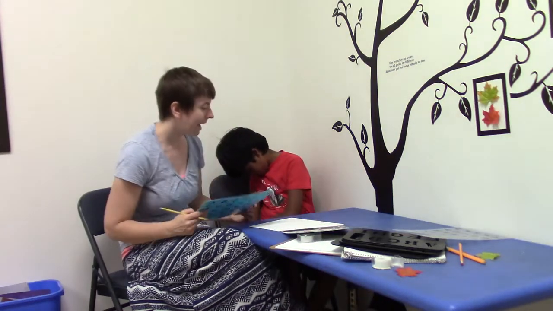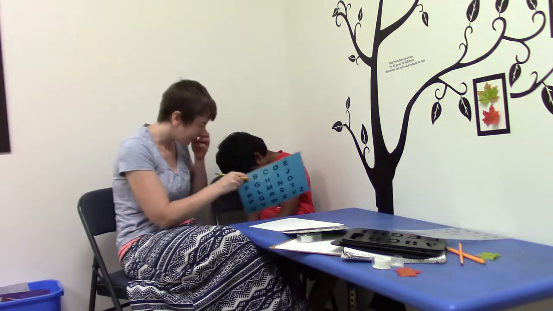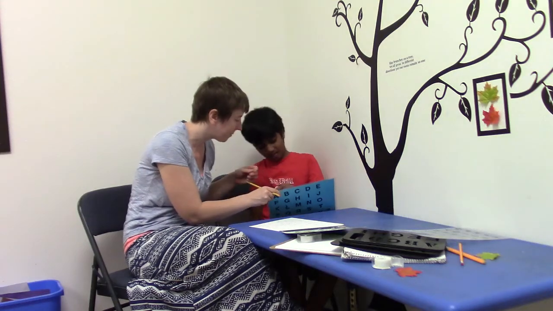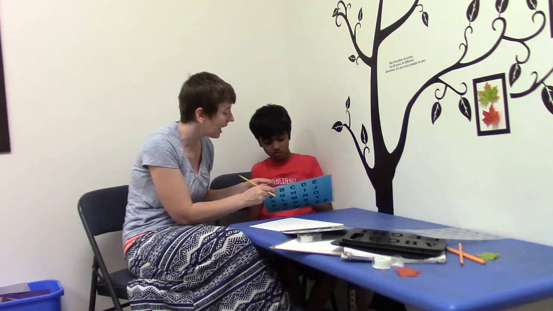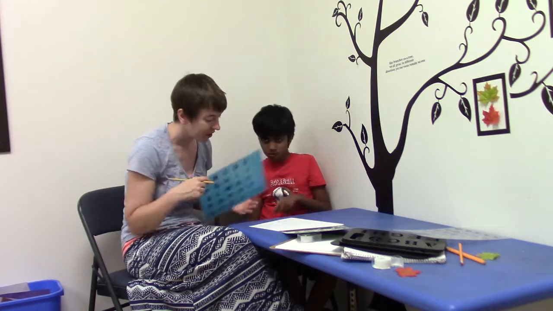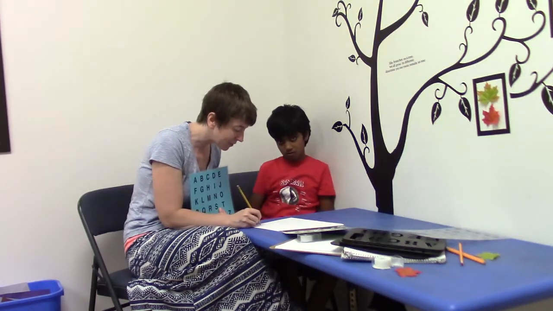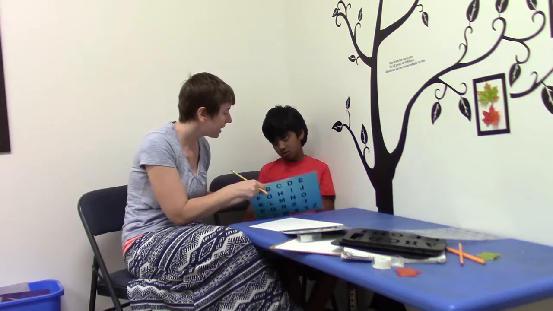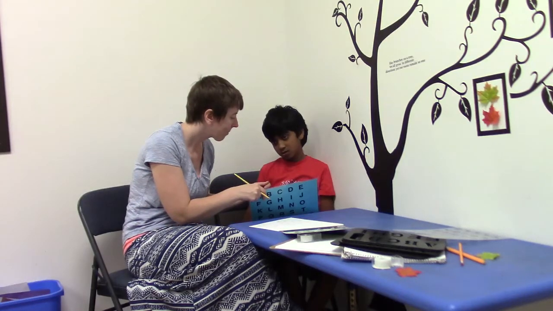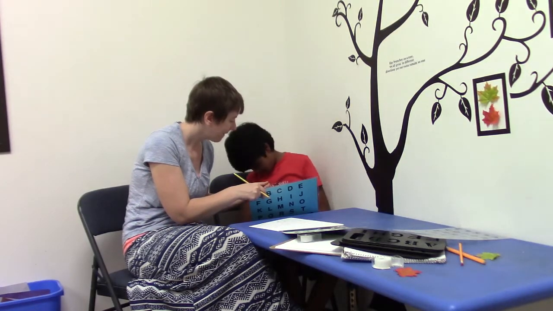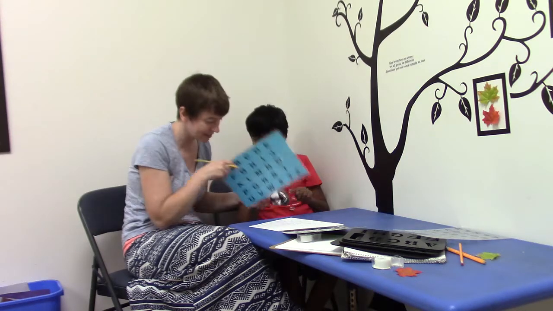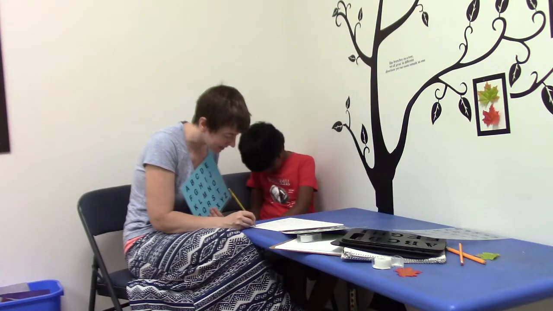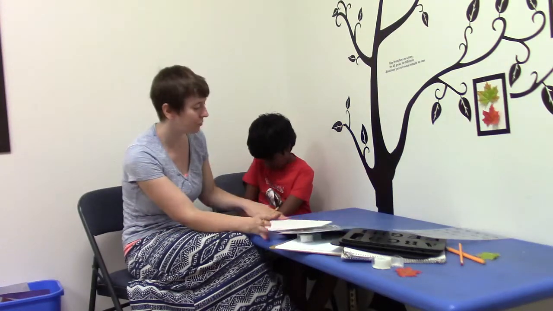But if you're multiplying, how would you write that as a multiplication problem? 4 times 4. 4 times 4 equals 16. Excellent job. That's how you do the multiplication.